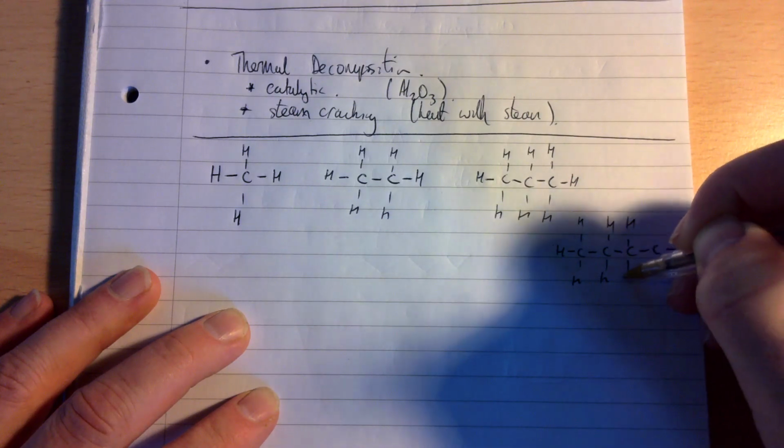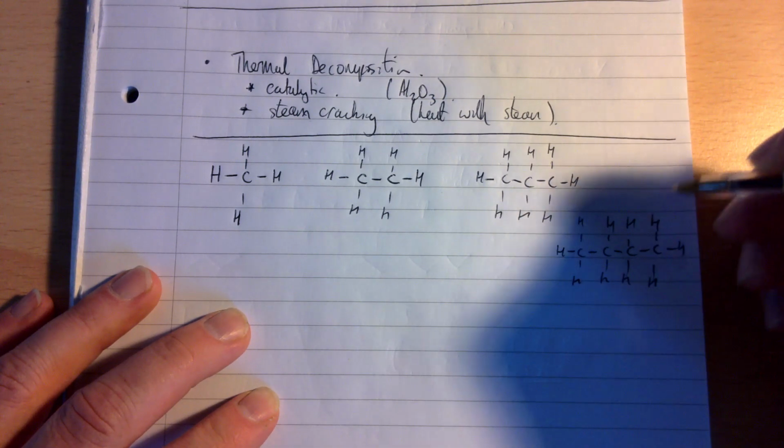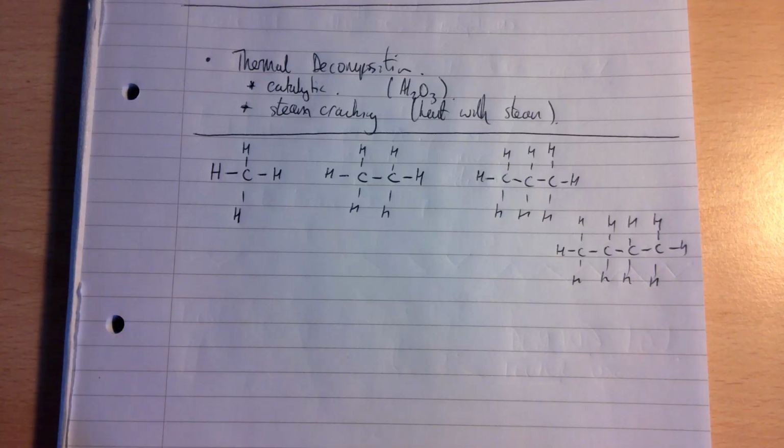And sorry, this is taking me a long time. Hopefully you can fast forward it. There we go. There's the 4 that you need to be able to draw. Make sure you can draw them. Good thing for a flashcard, I would say.